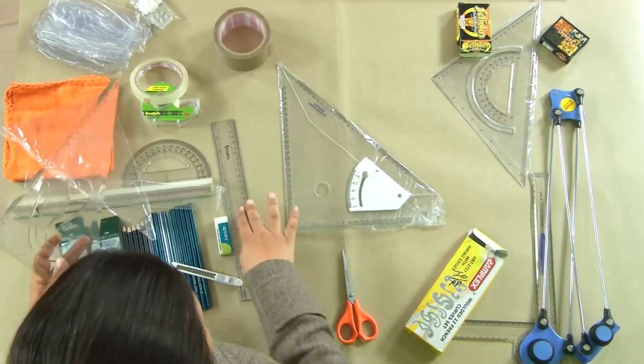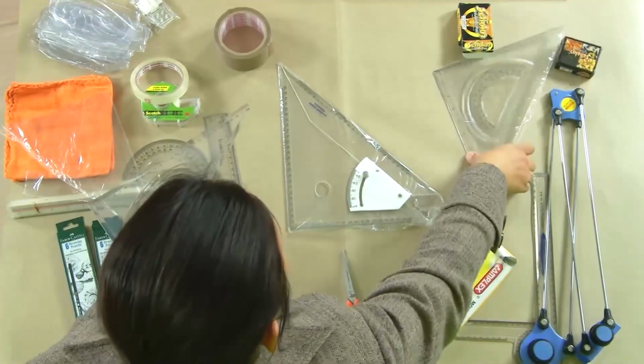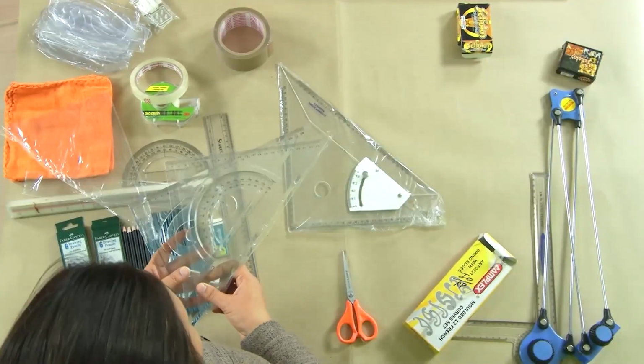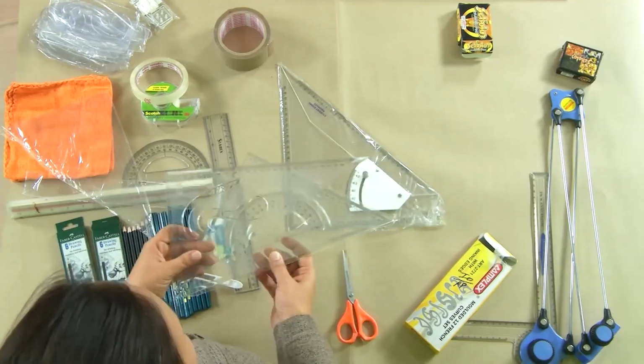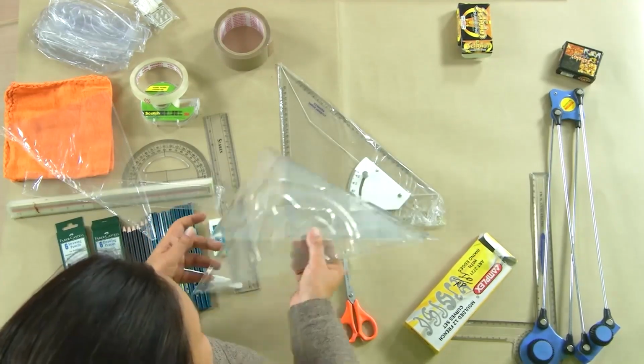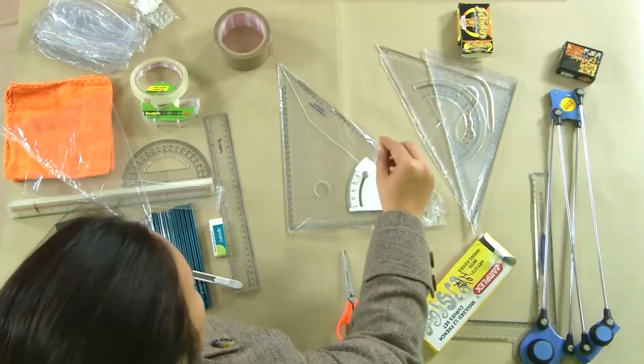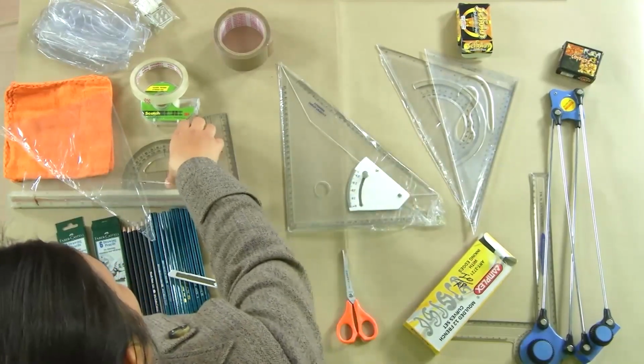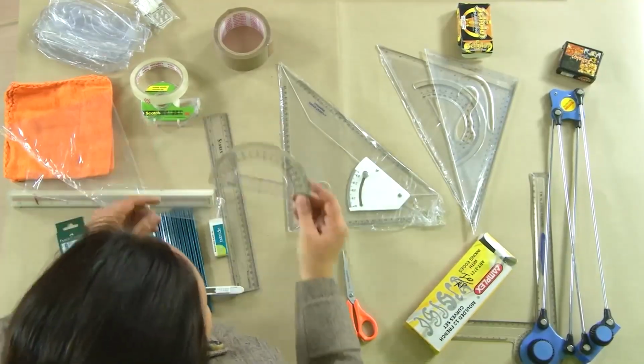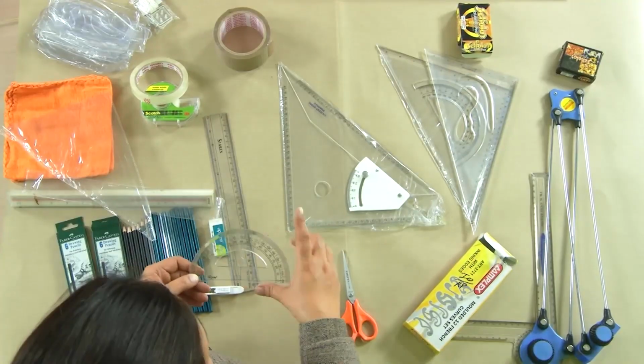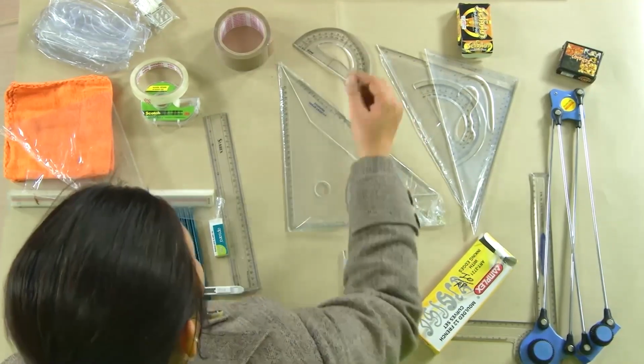Next, besides scales, you would have two set squares. One is the 45-45 and the other one is this 30-60 set square, which we would be needing. And we also have a protractor. This one is used for making the angular lines. So we would need a protractor also.